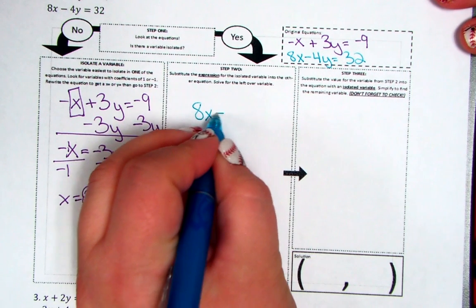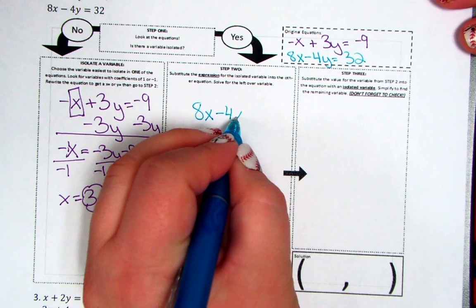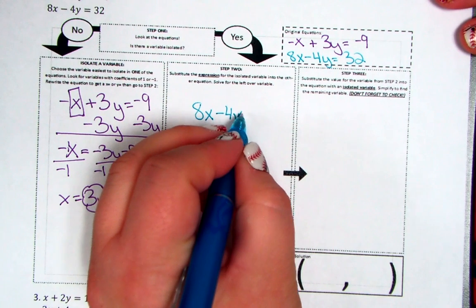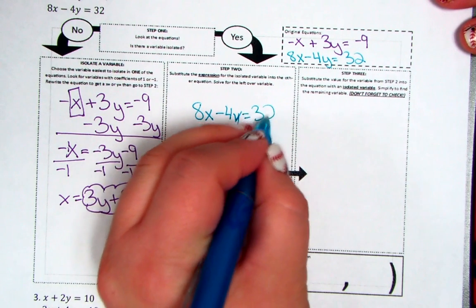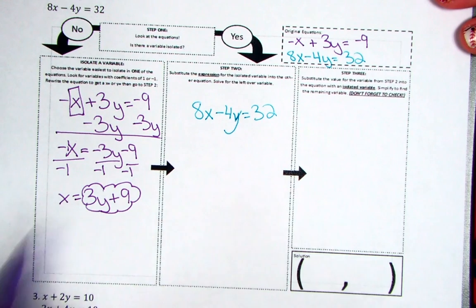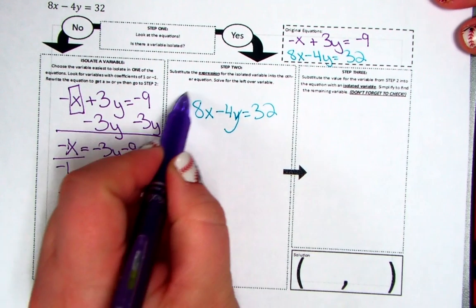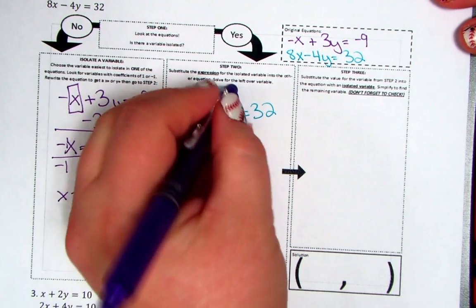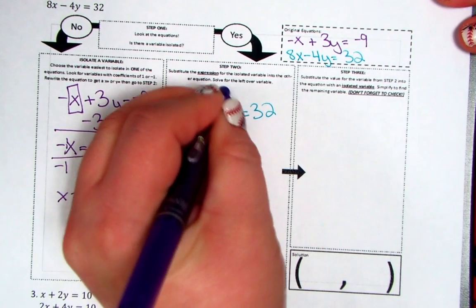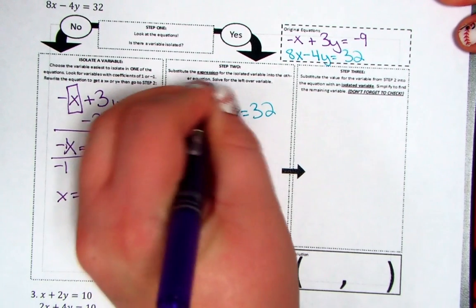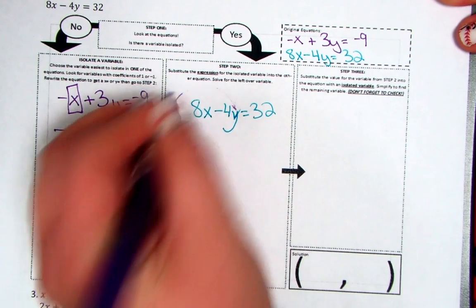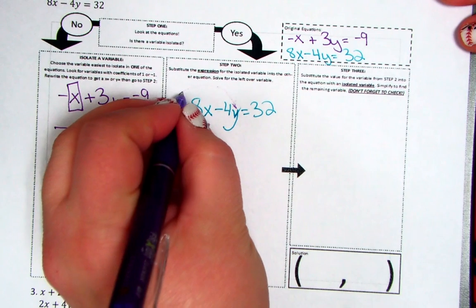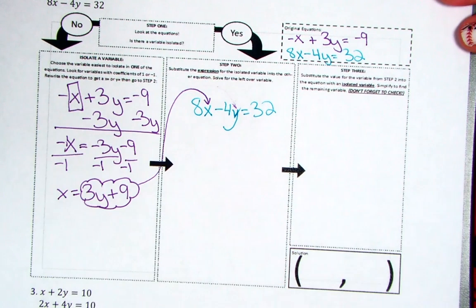So here's our blue equation. And we are going to take this expression and plug it in for x. That's why Mrs. Rodriguez has erasable pens and why I ask you to do things in pencil on quizzes and tests.